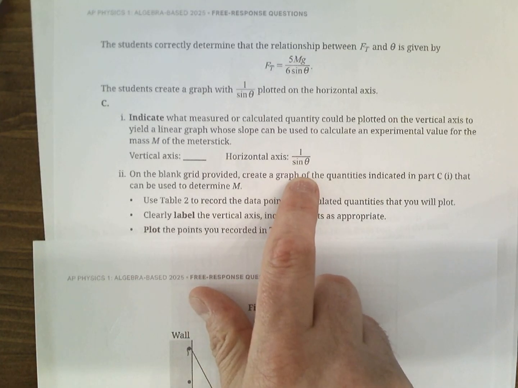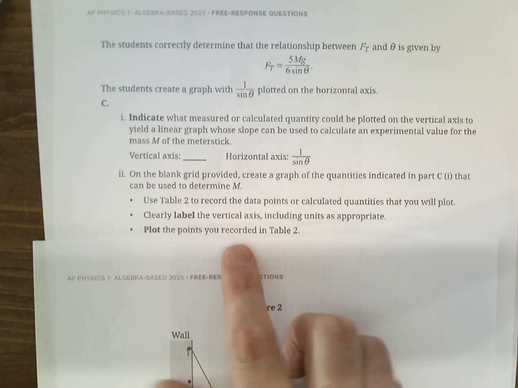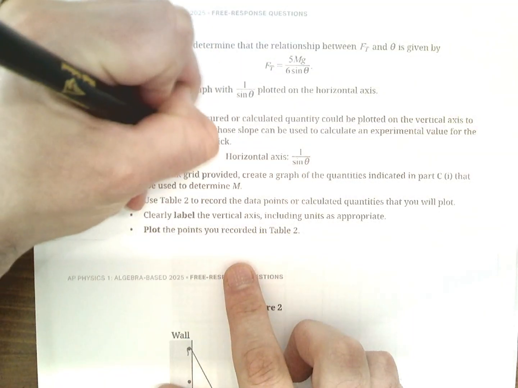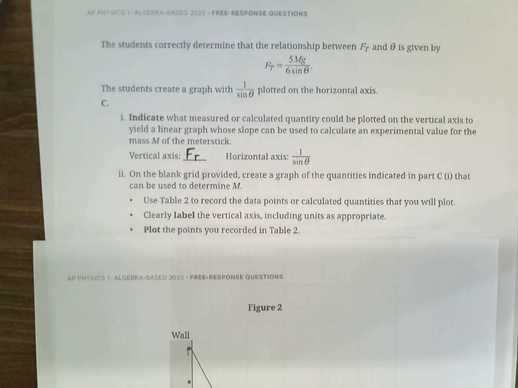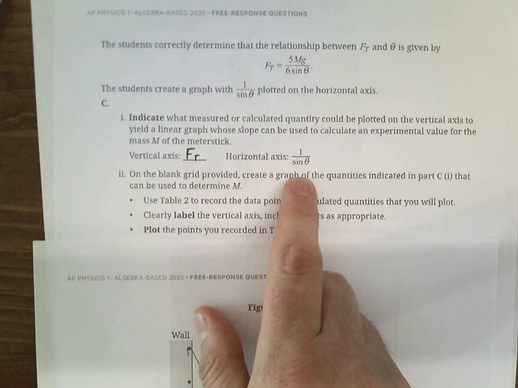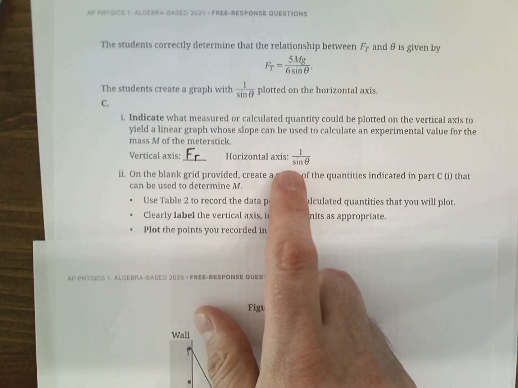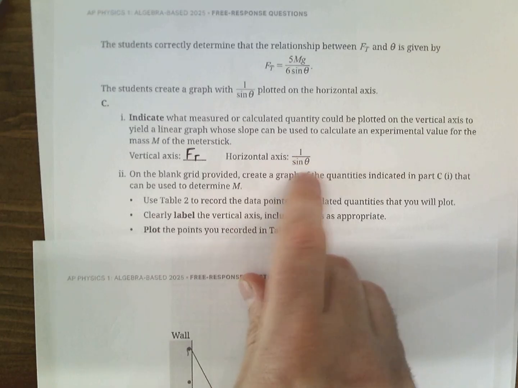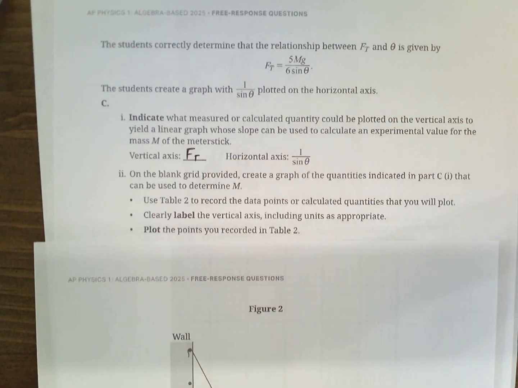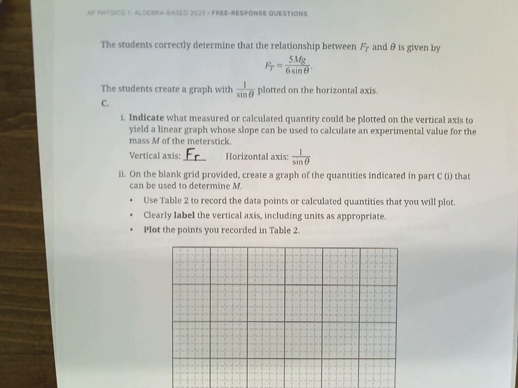On the vertical axis, we're going to plot FT, which we have from the data. Now, it's worth noting that if we were just to plot theta, that would definitely be a nonlinear graph. However, plotting this whole function does turn this into a nice straight line.